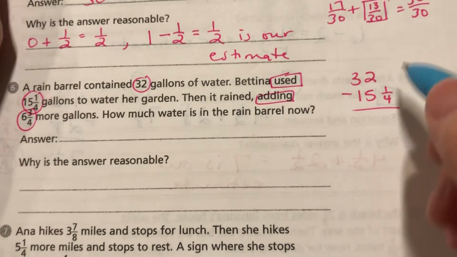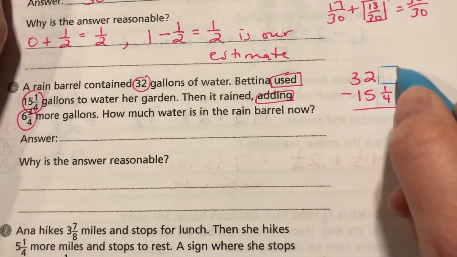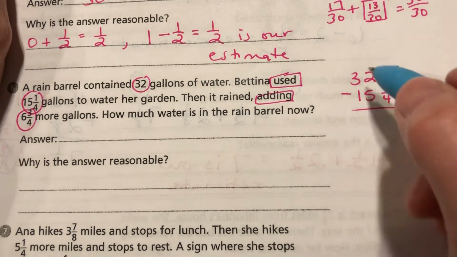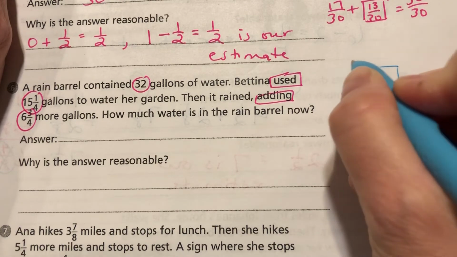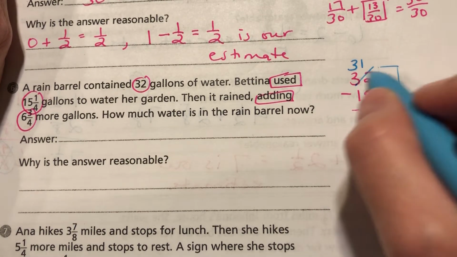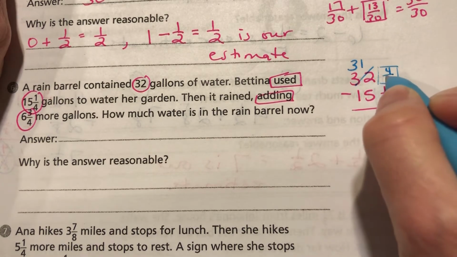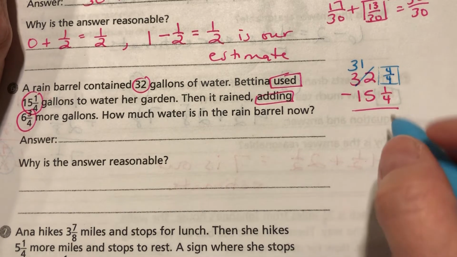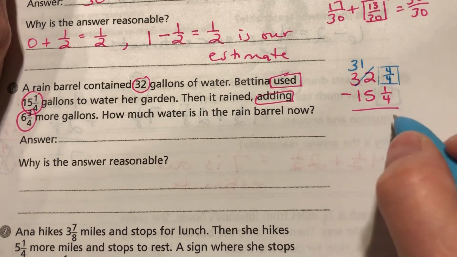Now remember, this empty space right here would represent nothing, and 0 is nothing, right? Can you take 1/4 away from 0? Nope, you can't. So I'm gonna ungroup my 32, make it 31, and since we're dealing with fourths here, when I borrow the 1 whole, I would need to put 4/4 here. So 4/4 minus 1/4, you actually get the same denominator, isn't that exciting?